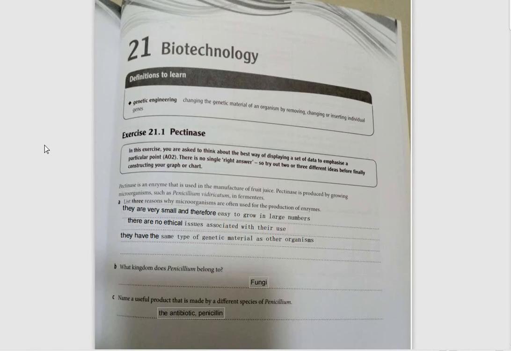So let's begin with the genetic engineering definition, which is changing the genetic material of an organism by removing, changing, or inserting individual genes. For this chapter, there are not many definitions to remember, but there are certain processes that you need to remember, and it's mainly about bacteria and cells.